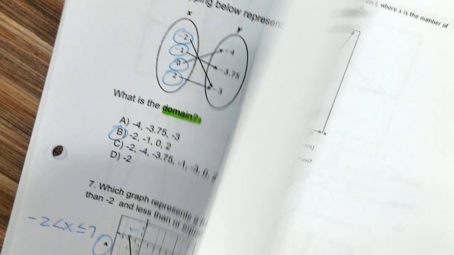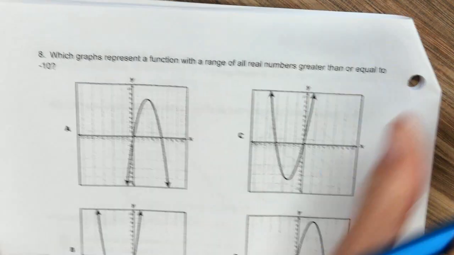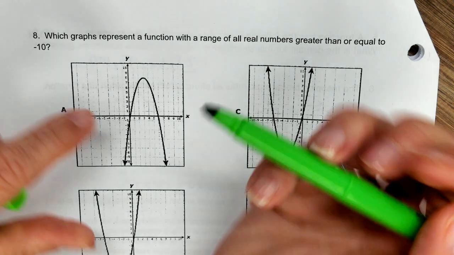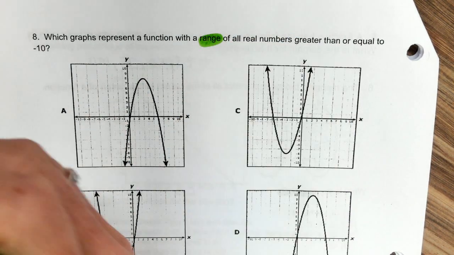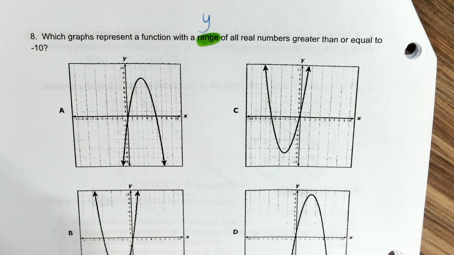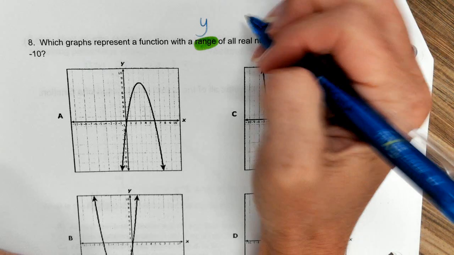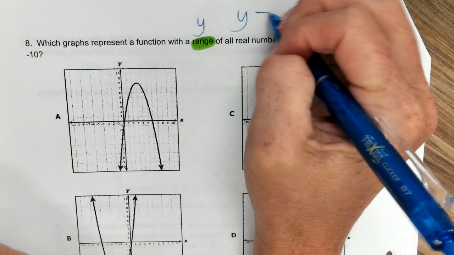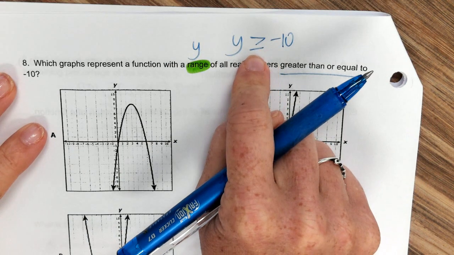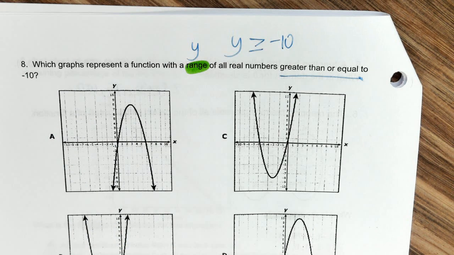All right, number 8. Which graph represents a function with a range? This is the important part. We're looking for a range. Remember, range is y's. A range of all real numbers greater than or equal to -10. So y is greater than or equal to -10. That means -10 is the lowest point, and all the other y's have to go up because it's greater.